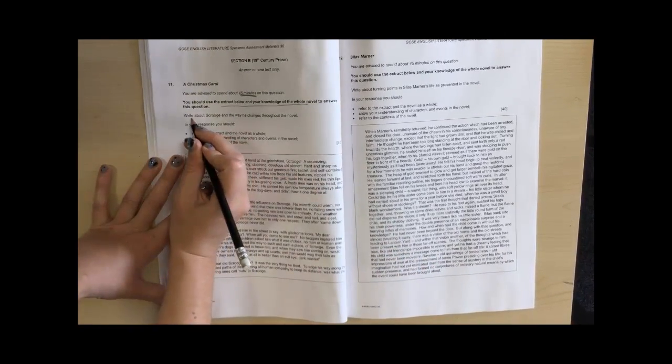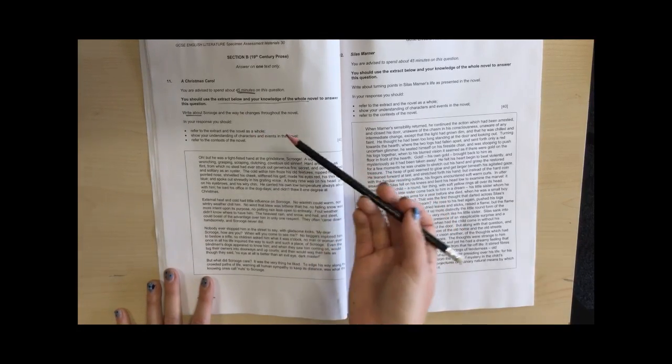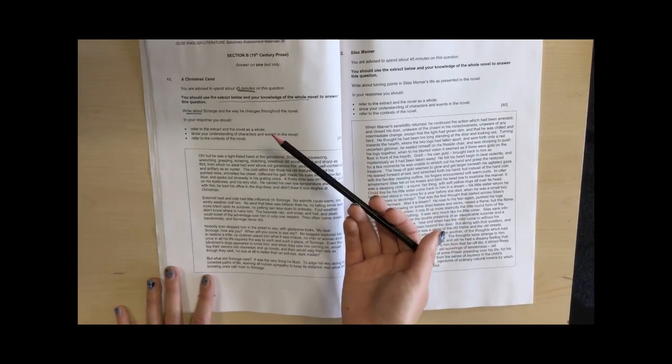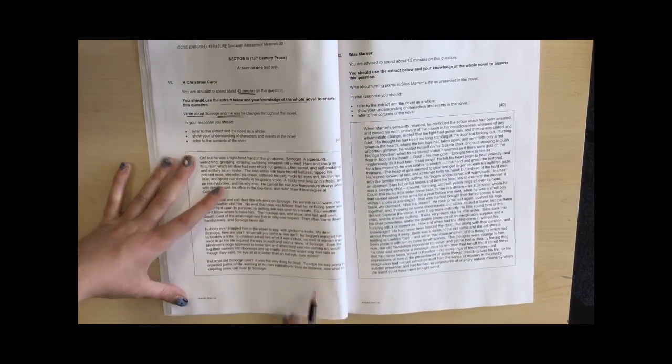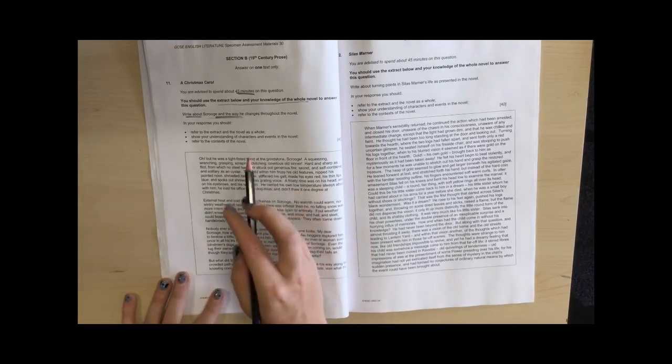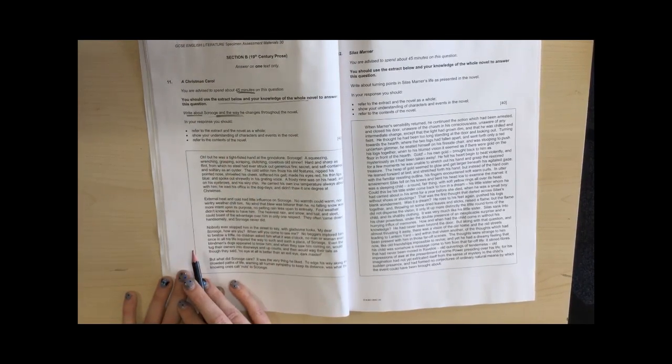It will say write about something. It could be a character, it could be a theme, it could be a relationship. Okay, whatever it asks you, you need to underline it and make sure that you focus on it throughout your whole answer. It will also give you some bullet points to help.